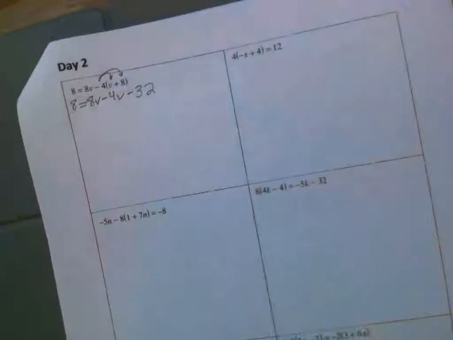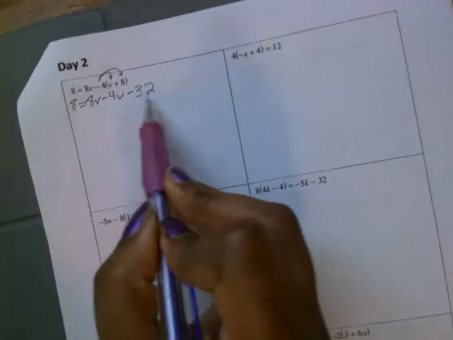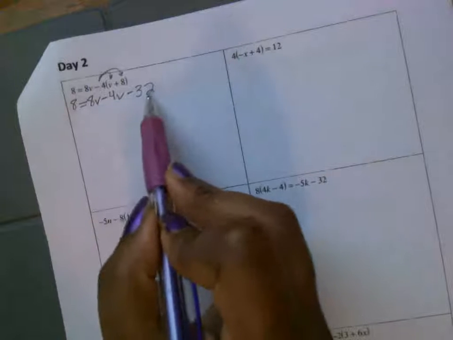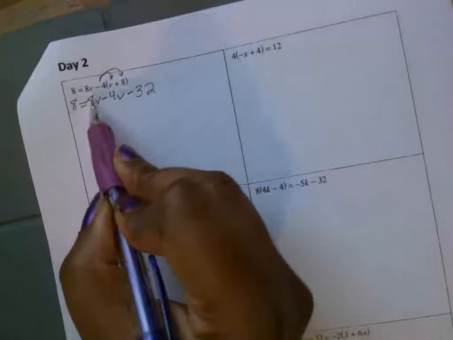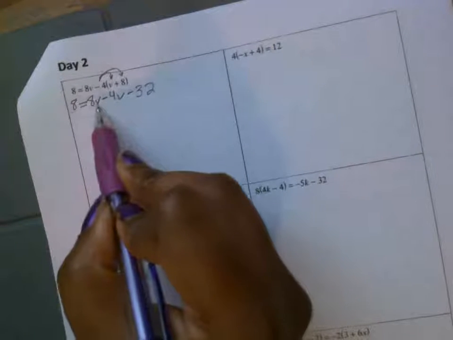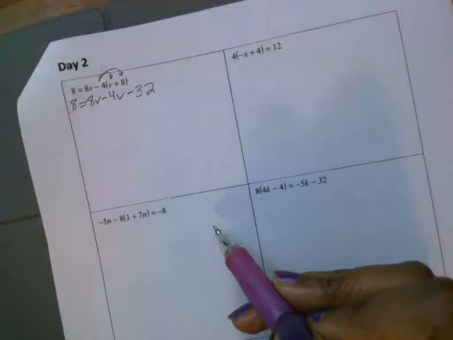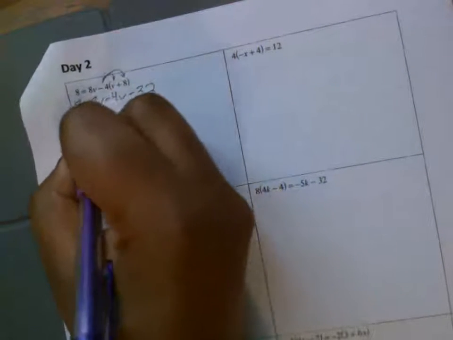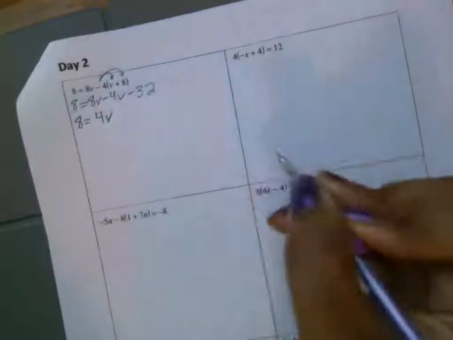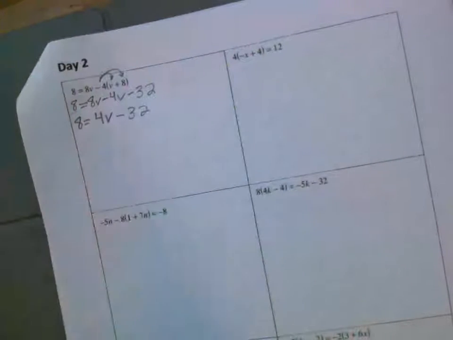What can we combine on this side of the equal sign here? Anybody? Okay, good. We can combine the 8v and the -4v. What's 8v minus 4v? Very good, 4v. Excellent job. So we put 4v here and bring everything else down. So we did the second step, which is to combine like terms. Any questions about that?